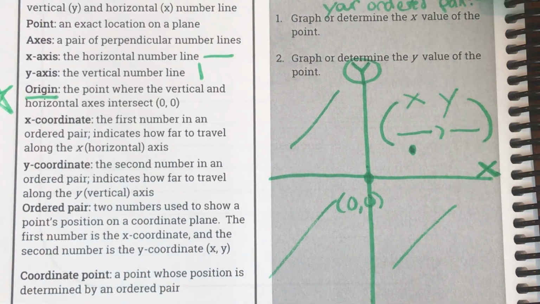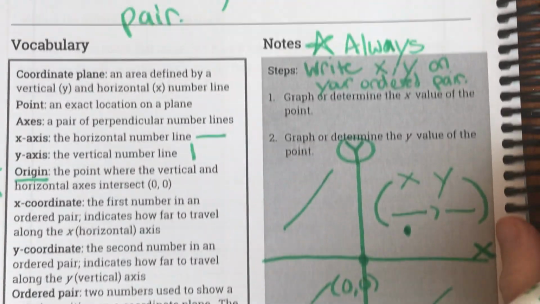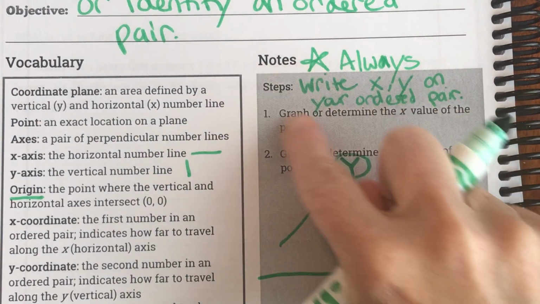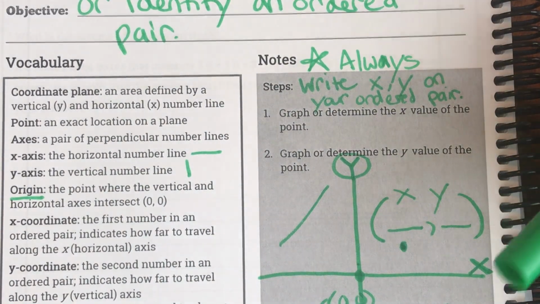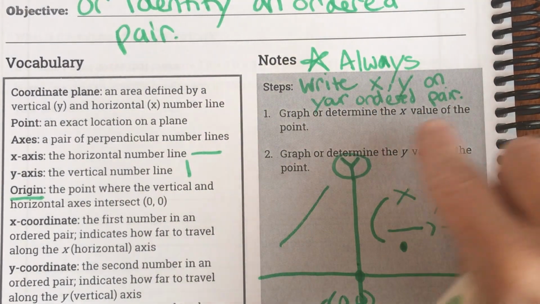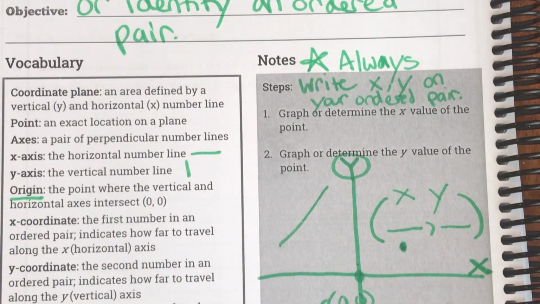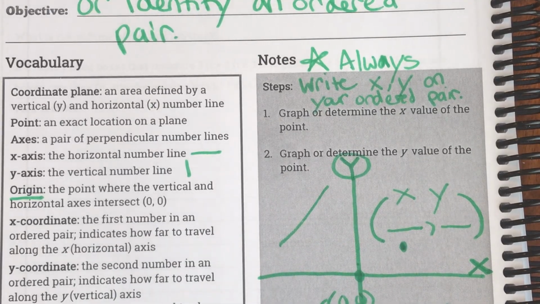Always write x, y on your ordered pair. I have seen so many people make silly mistakes. Always put x, y in your ordered pairs. I've seen so many people make silly mistakes because they were getting confused. This will help you prevent those silly mistakes.